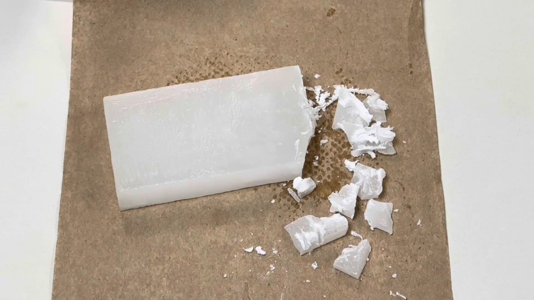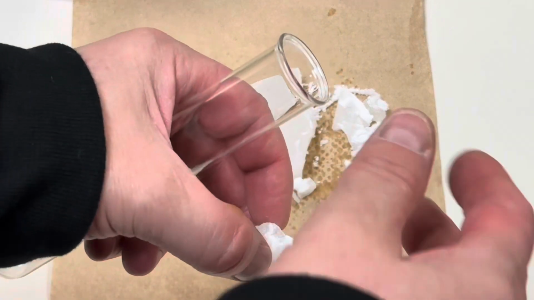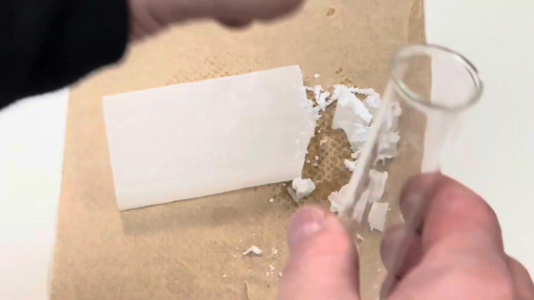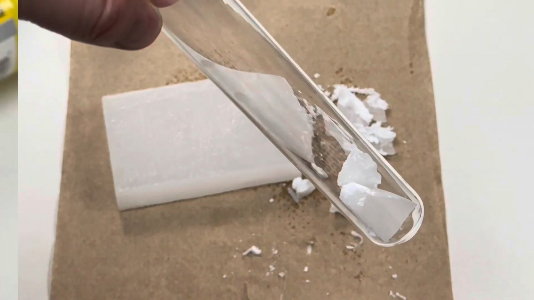Next, break off several pieces of wax that can fit down the neck of a second test tube. You're going to melt these pieces of wax into a liquid.